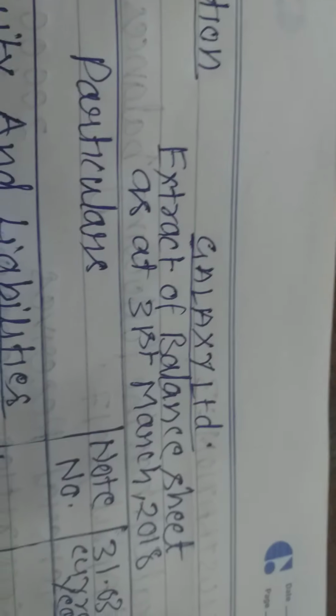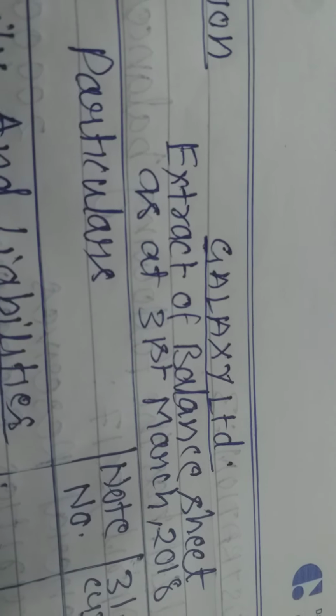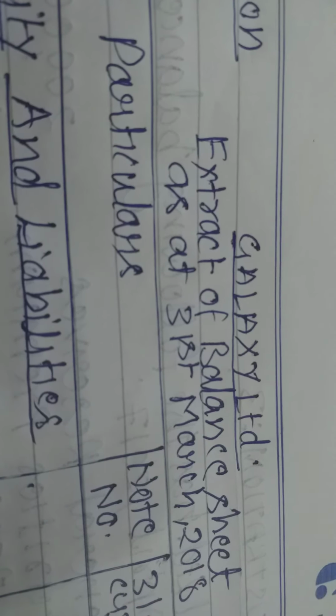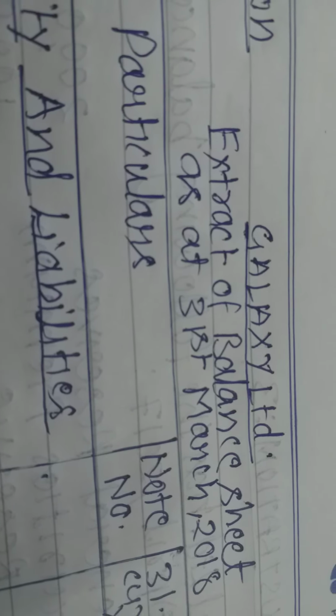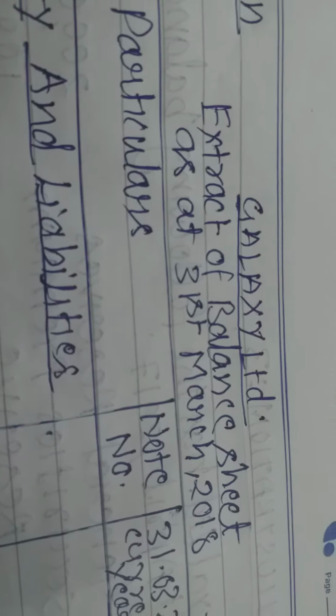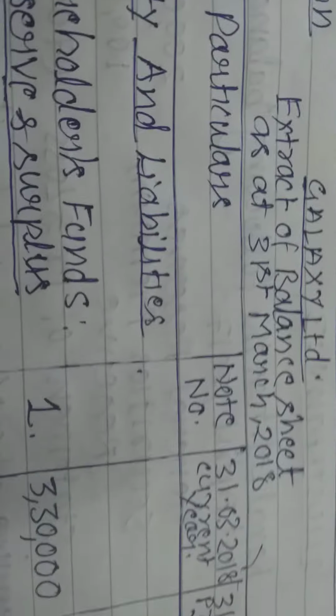Again, you will start with the name of the firm, that is Galaxy Limited. Then you have to write extract of balance sheet. Why extract of balance sheet? Because it is not an actual balance sheet. It is just a part of the balance sheet. That is the reason we will write extract of balance sheet. And what is the date? That is as at 31st March 2018. Use the same format: particulars, note number, current year balance, and then previous year balance.